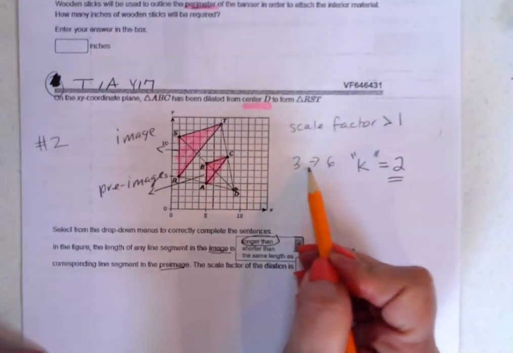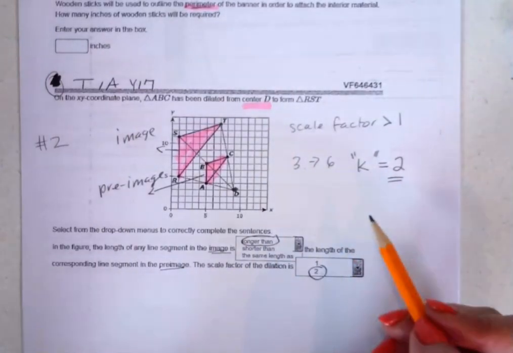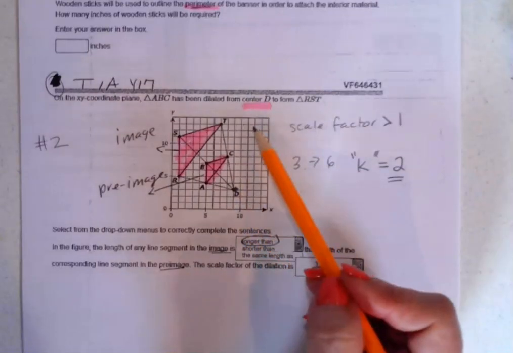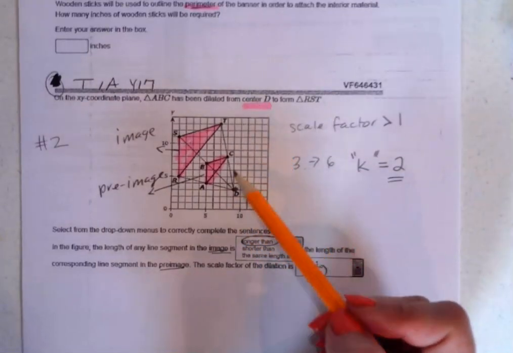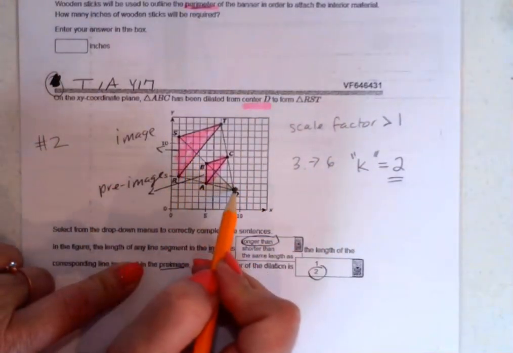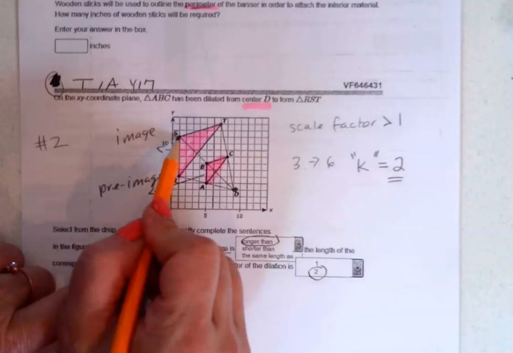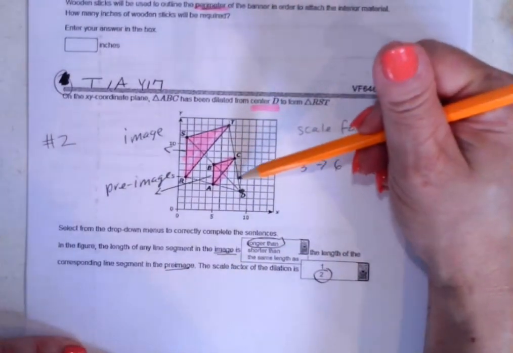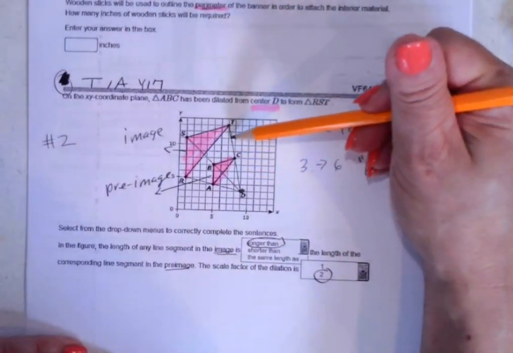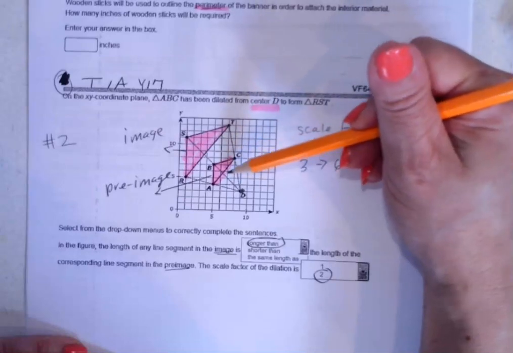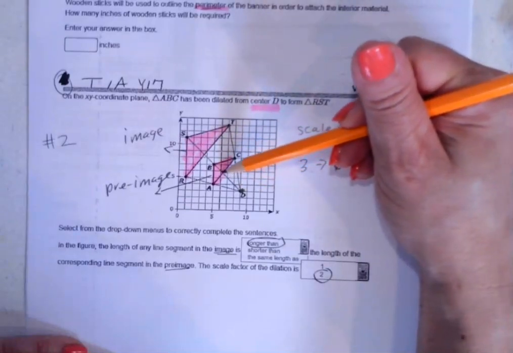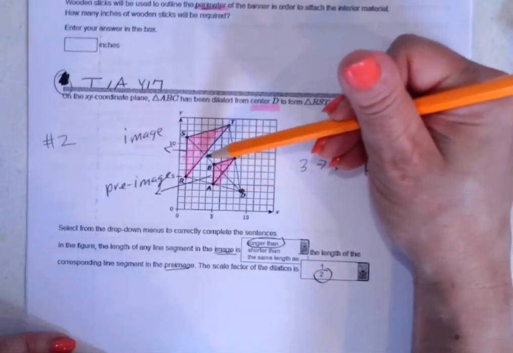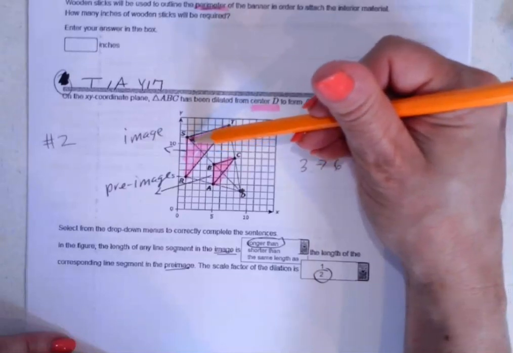We multiply 3 times 2 to get 6. Our scale factor is 2. Now on this one, you can also look at the distance to the center. Even though this is a diagonal, since the slope of the line is 1, we can actually count spaces. Normally, I would say most diagonal lines, like this dotted line, you cannot count because it doesn't connect from corner to corner. But we can see this line going through connects corner to corner. It has a slope of 1.